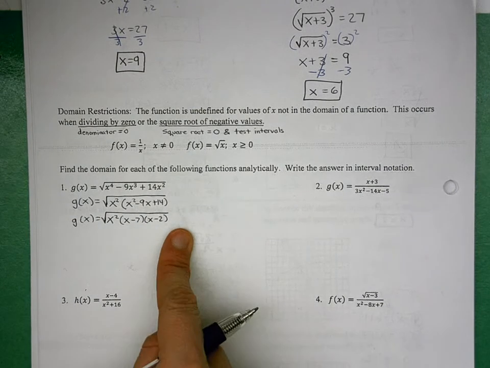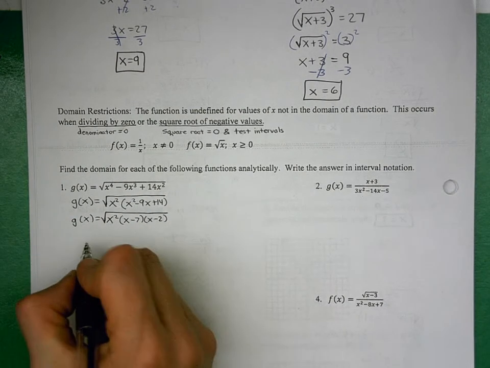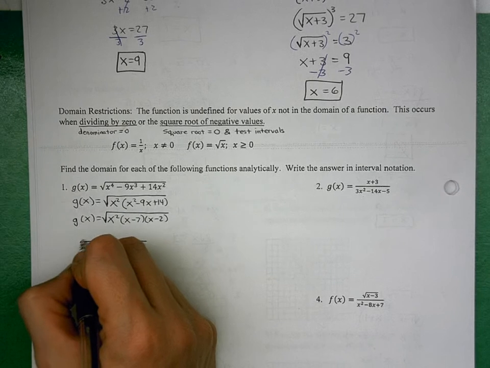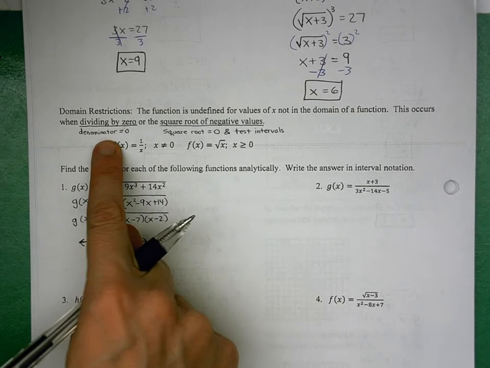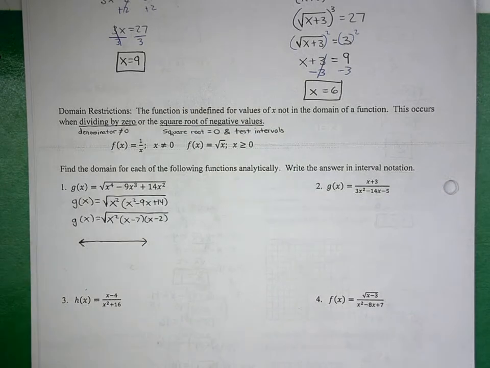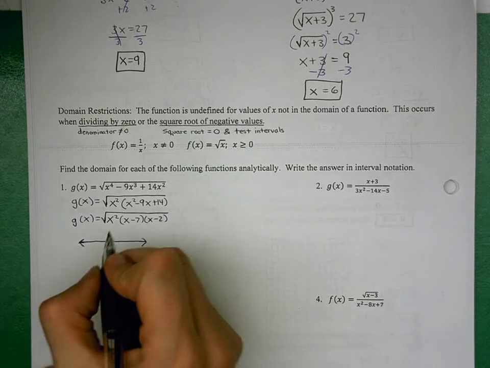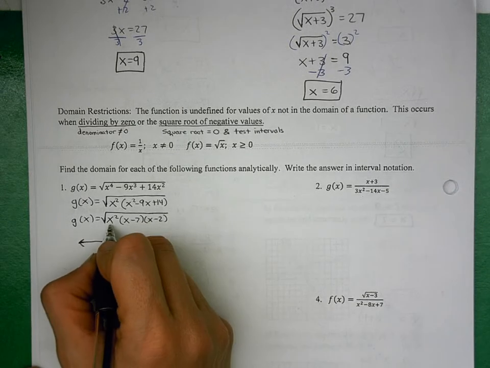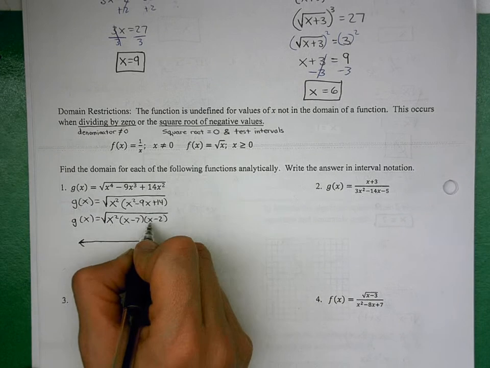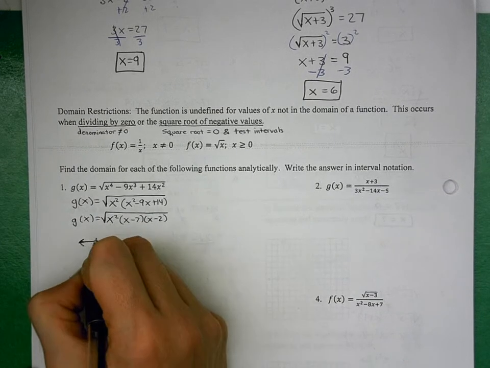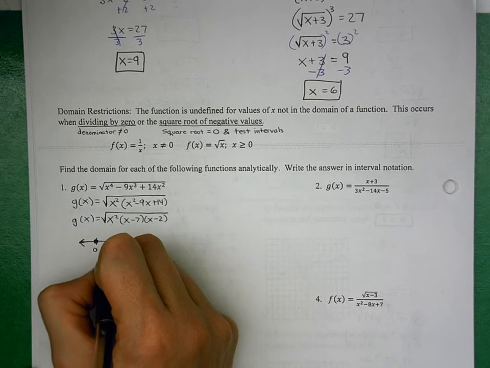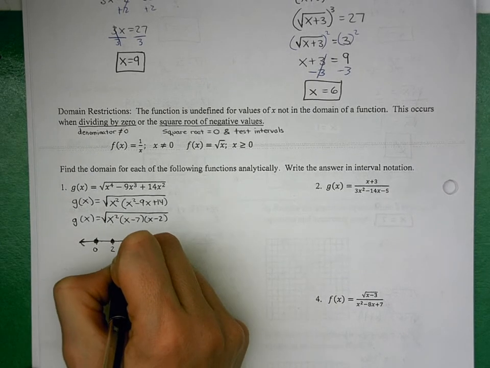And so I have 3 values that make this square root equal 0, which again is not the issue. A square root can equal 0, but a denominator can't equal 0. The square root of 0 is 0. The issue would be in between those numbers, and so my values are 0, 7, and 2. When I put those on my number line, those are points. It's the in-between that might not be good.